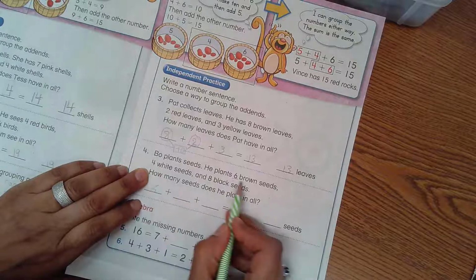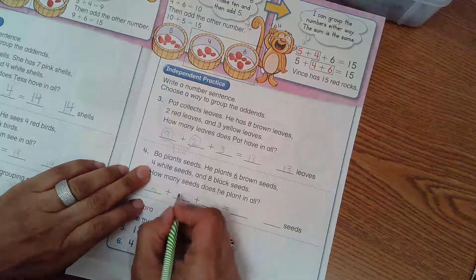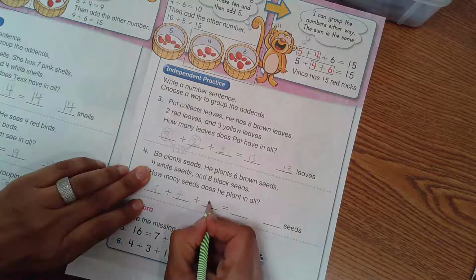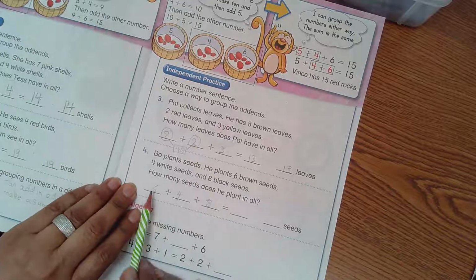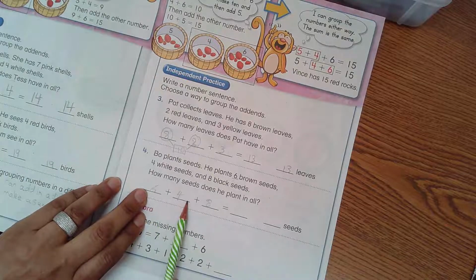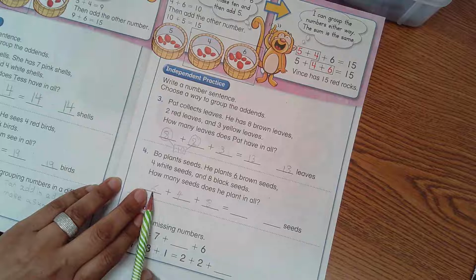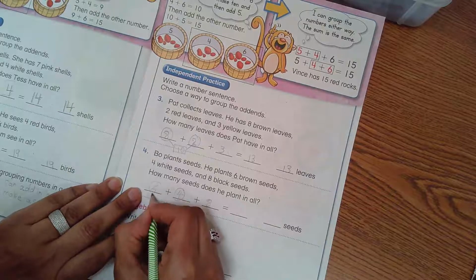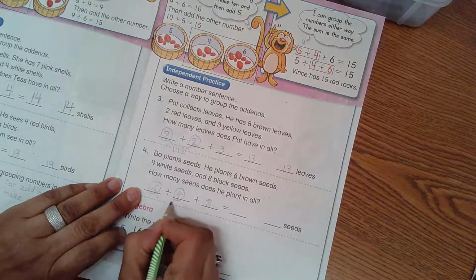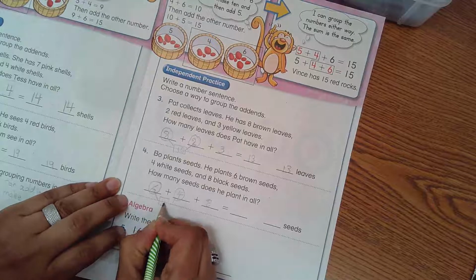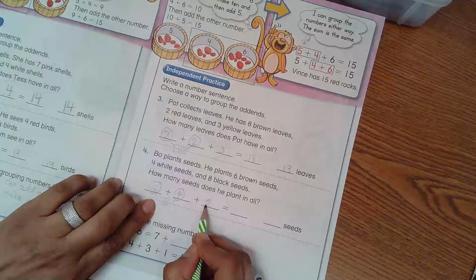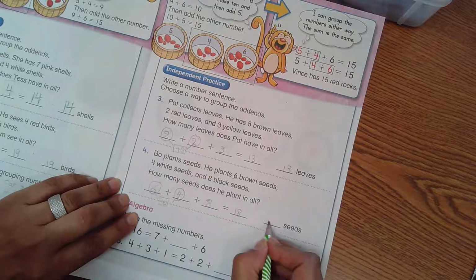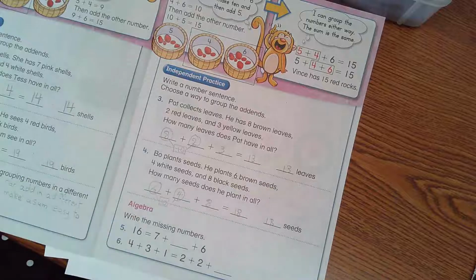And then 4 white seeds, I'm going to add 4, and then 8 black seeds. So I need to add 6 plus 4 plus 8. I like that. 10, make 10. So I'm going to make 10 using 6 plus 4. So 6 plus 4 equals 10. And then 10 plus 8 equals 18. So there are 18 seeds in all.